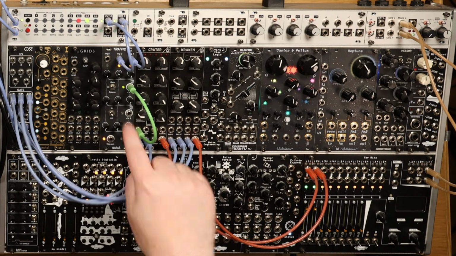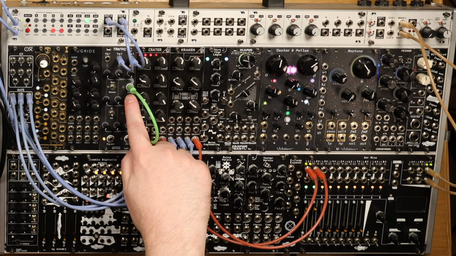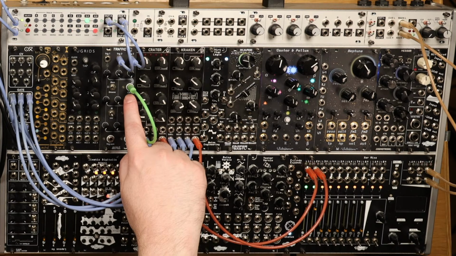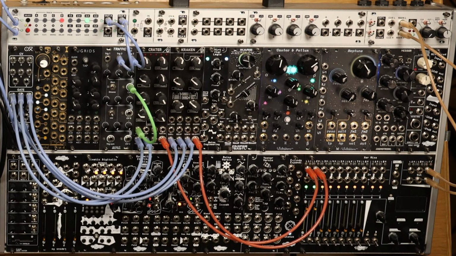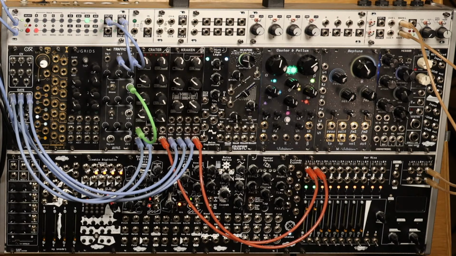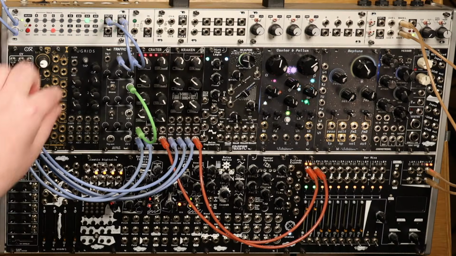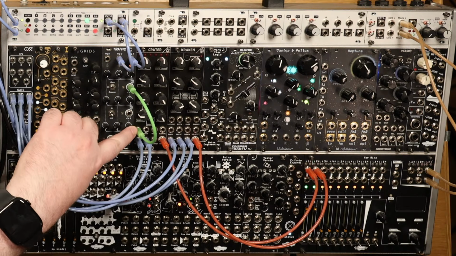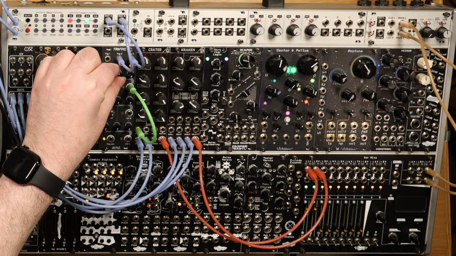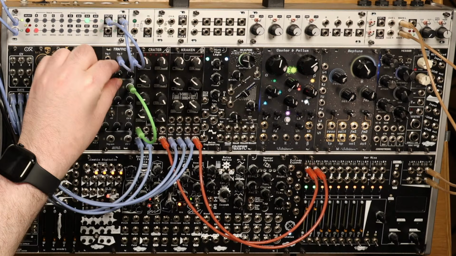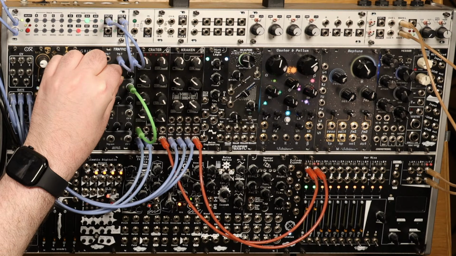So if you watch the LED just to the left of the green cable, you'll see that it flashes green right when you hear that kind of tom-tom sound. Right? Because it's taking priority over the third channel. And the amount of CV that it sends to this volt per octave input is determined by this first pot. So we can sort of tune that secondary note.